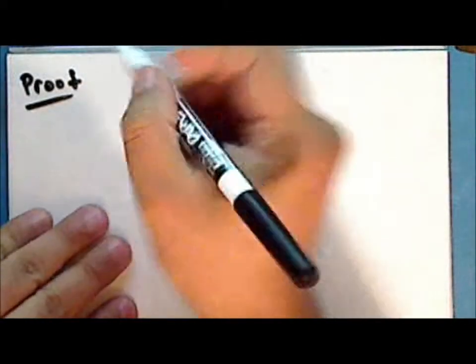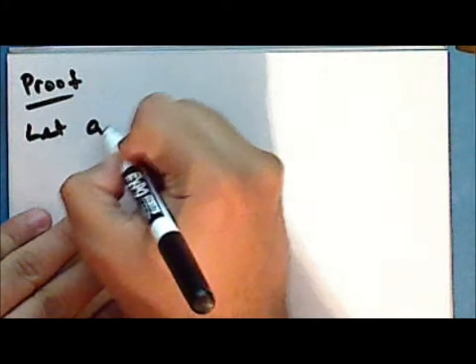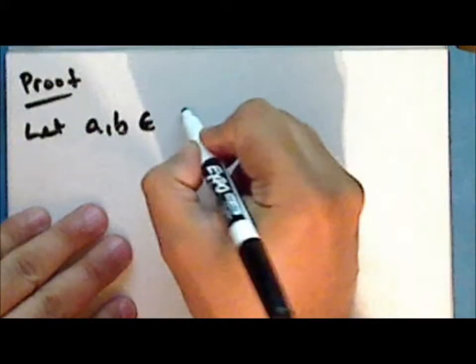So proof. Let a and b be two elements in the set of integers modulo k.